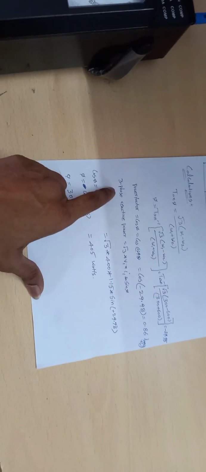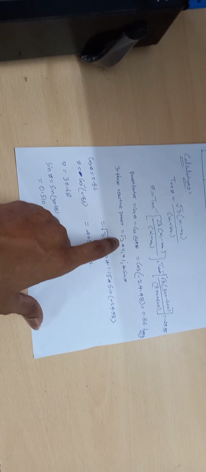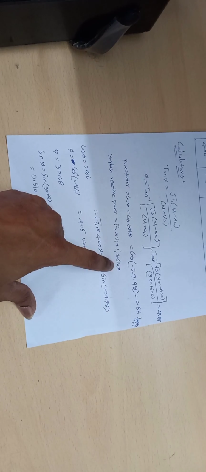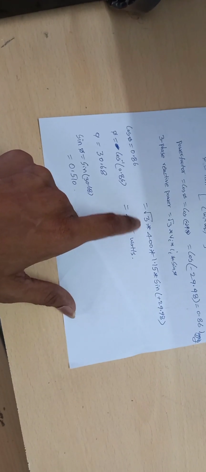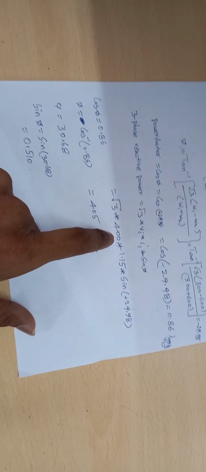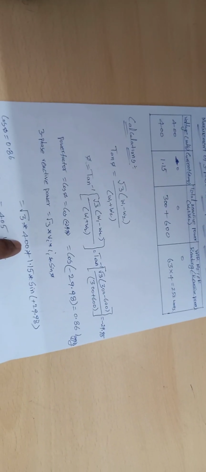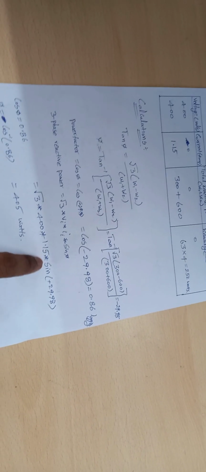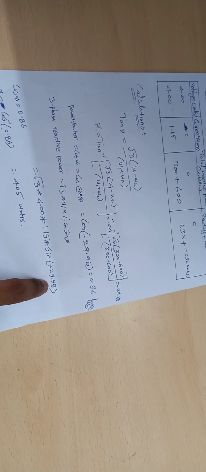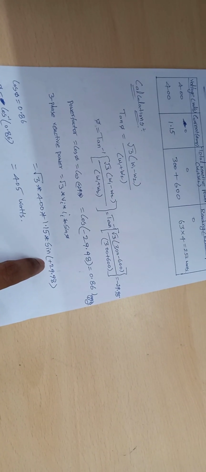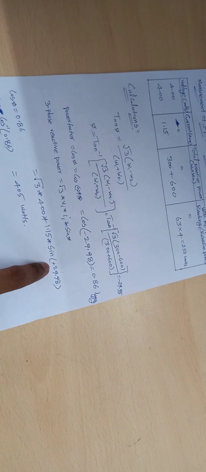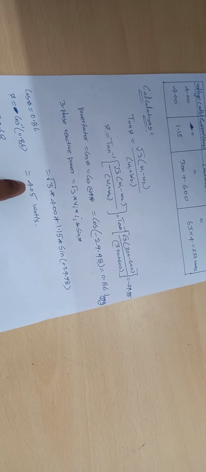Then again, the three phase reactive power we can take here. The formula is root 3 into V into I into sin phi. From that we take root 3 into 400 volts, the current is 1.15, into sin 29.98. Here we got minus, so minus also we can substitute, then we get the entire value as minus 405.